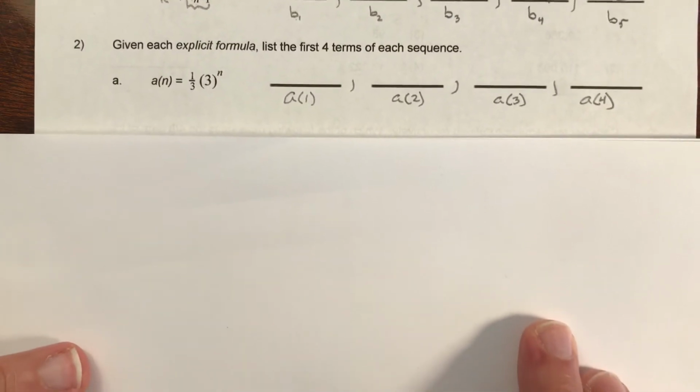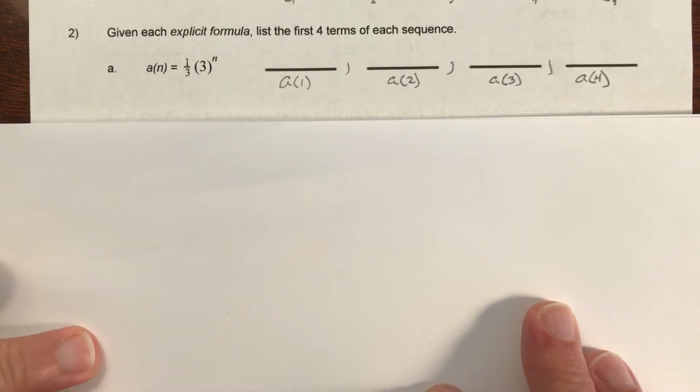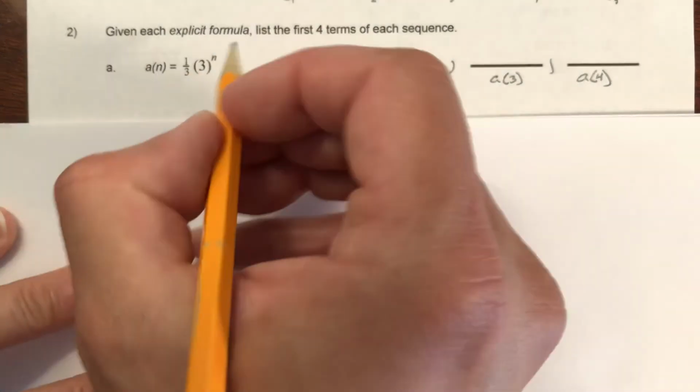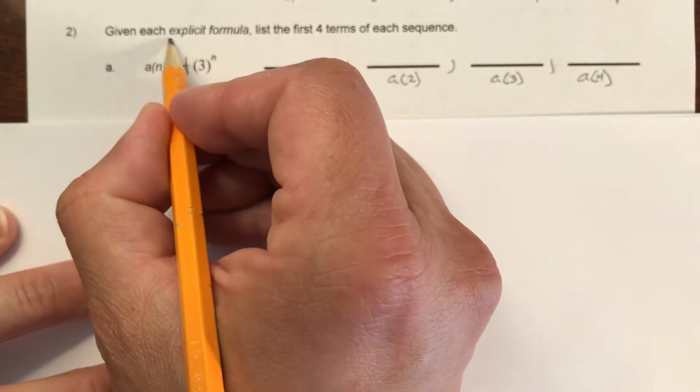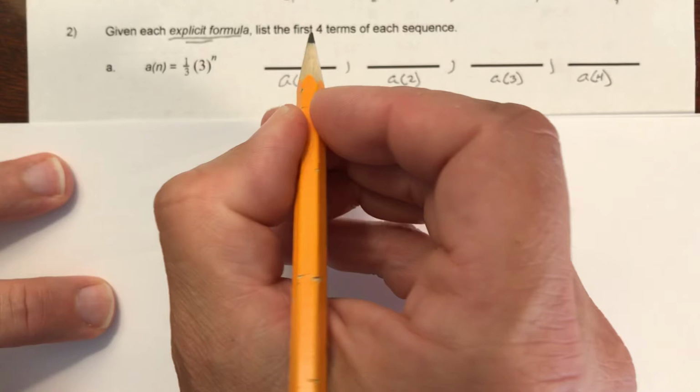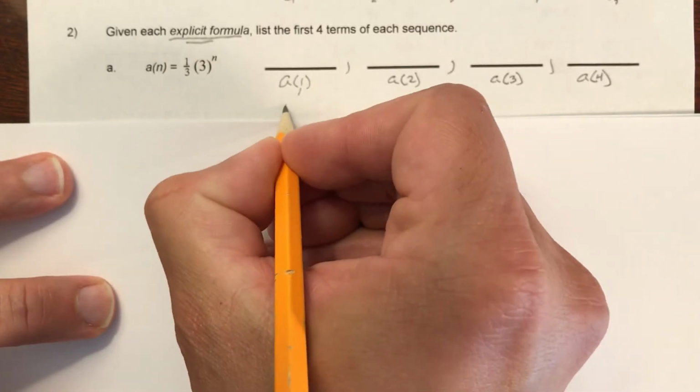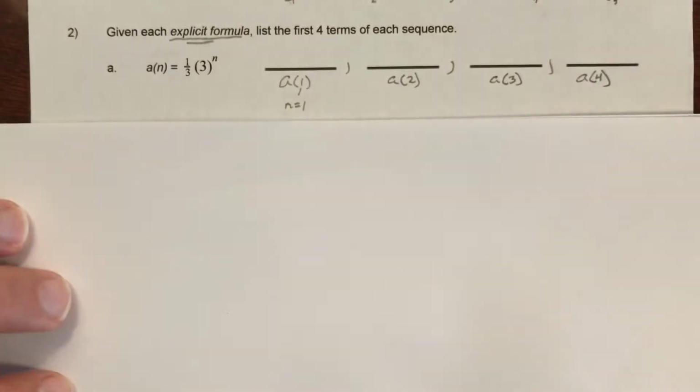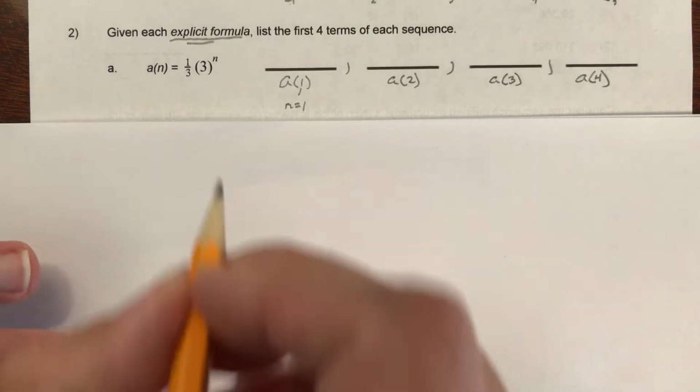The next type is called an explicit formula. They'd like you to write the terms given the explicit formula. So this is a little different, where you just take your n value, in this case n equals 1, and plug it in there.